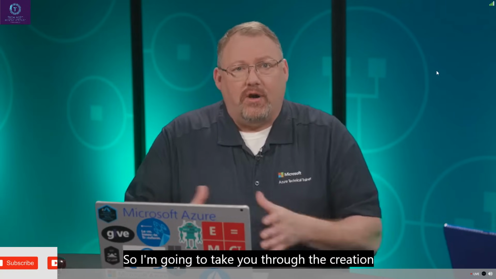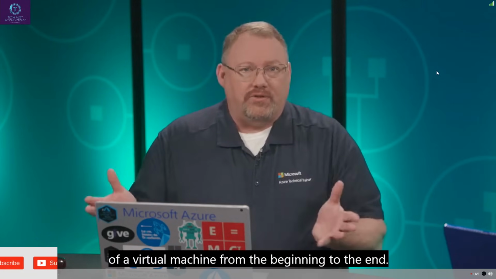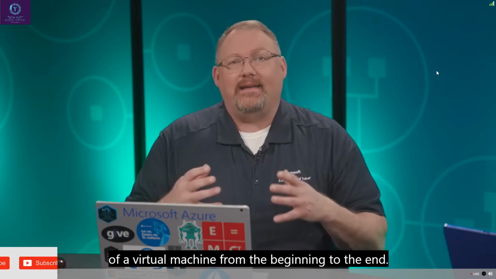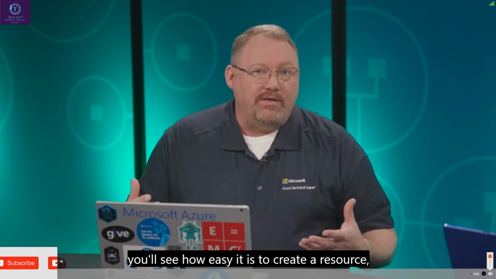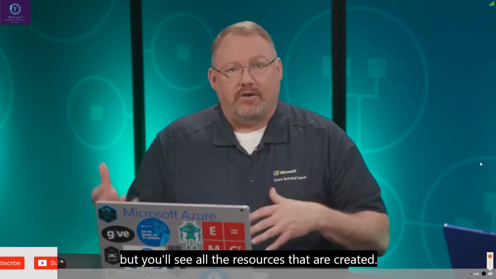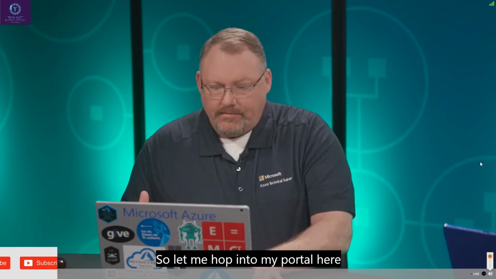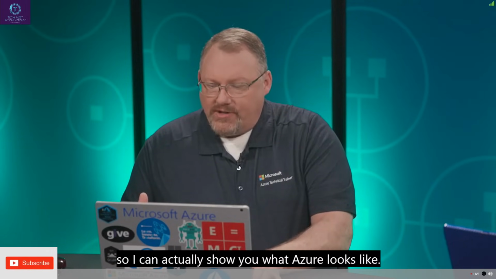Inside of Azure, I'm going to take you through the creation of a virtual machine from the beginning to the end. The cool thing about this virtual machine is you'll see how easy it is to create a resource, but you'll also see all the resources that are created. So let me hop into my portal so I can actually show you what Azure looks like.